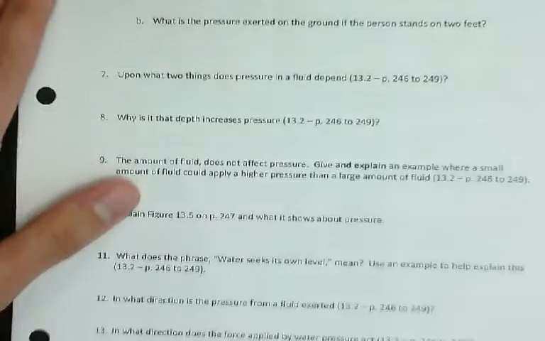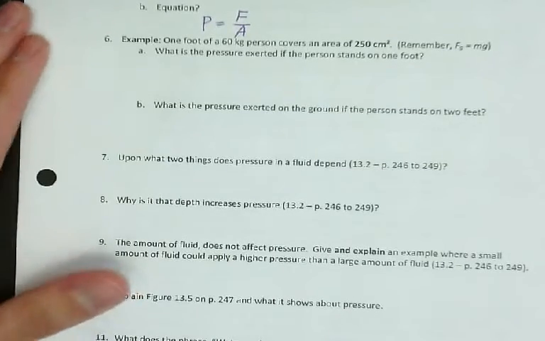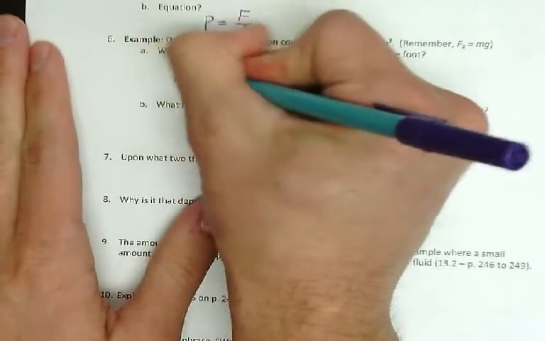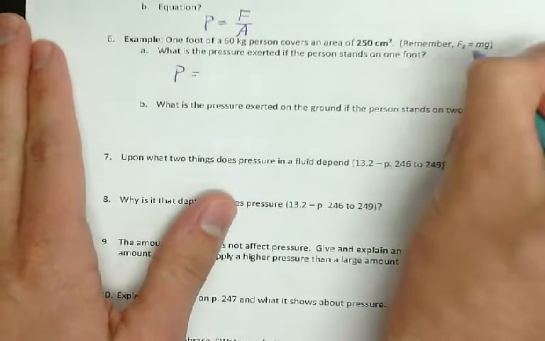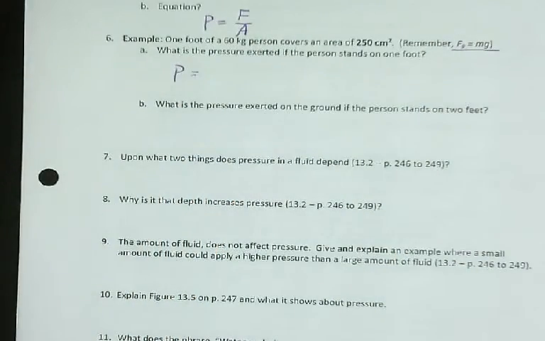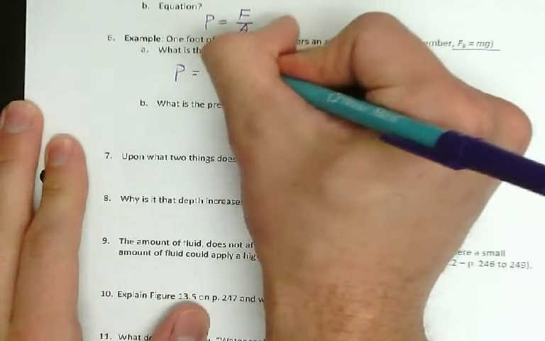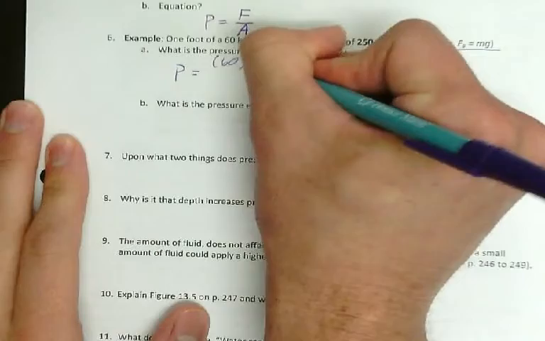Velocity. All right, so let's do an example here. So 1 foot of a 60 kilogram person covers an area of 250 centimeters squared. Remember that Fg equals mg. A, what is the pressure exerted if the person stands on 1 foot? What's the pressure exerted if they stand on 2 feet? So pressure equals force over area. So what is the force? Well, the force is the weight pulling down on the person. So the weight that they have pushes down on the ground, and that's the force. So all you have to do for F is mg. So mass is 60, g is 9.8.